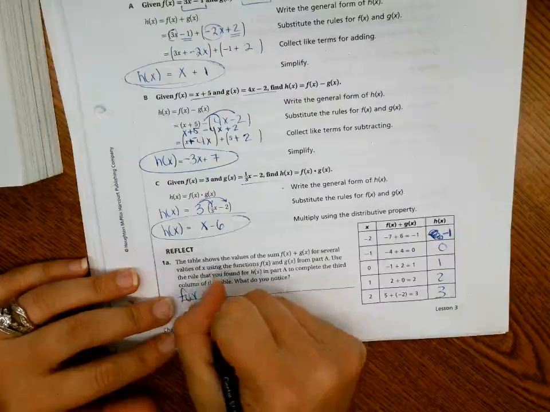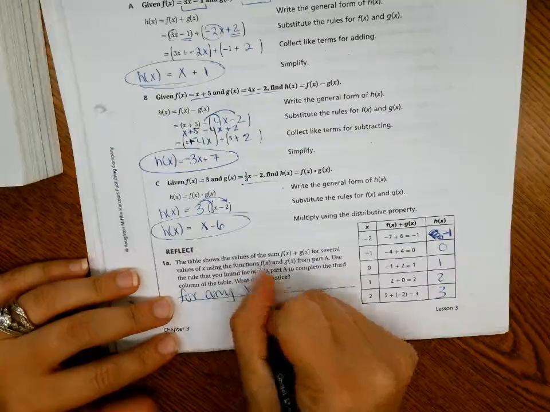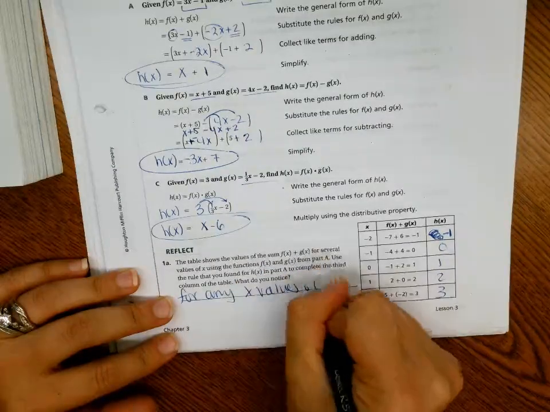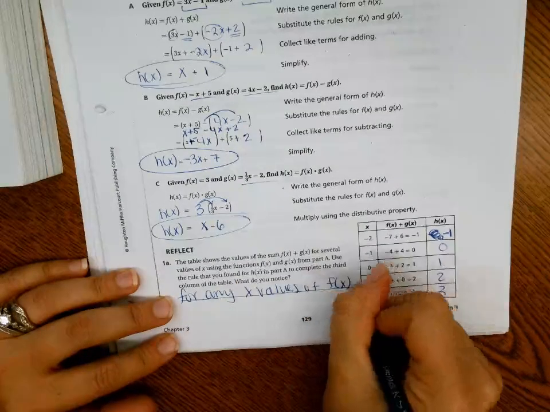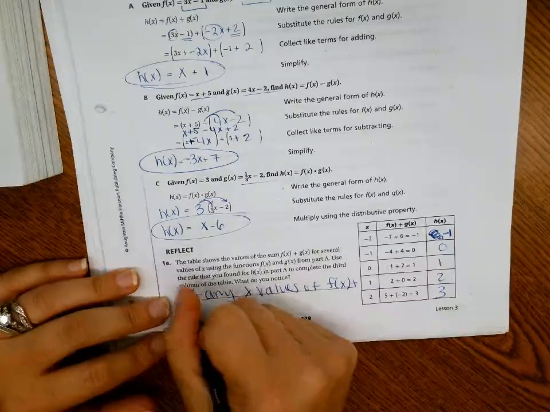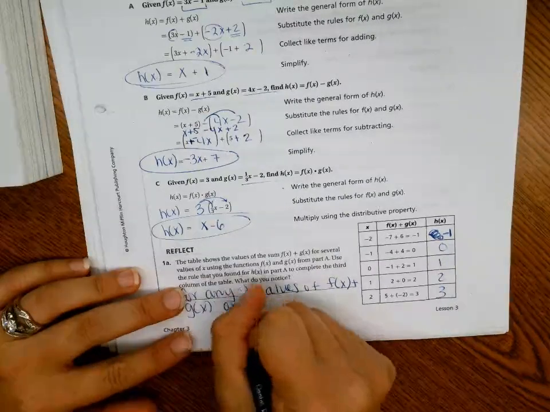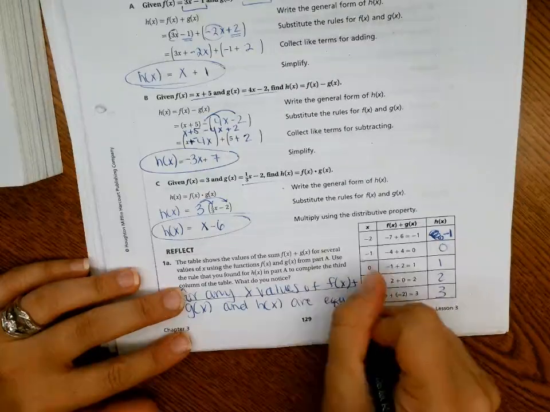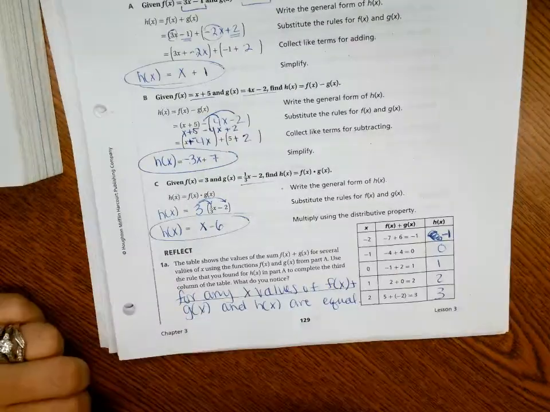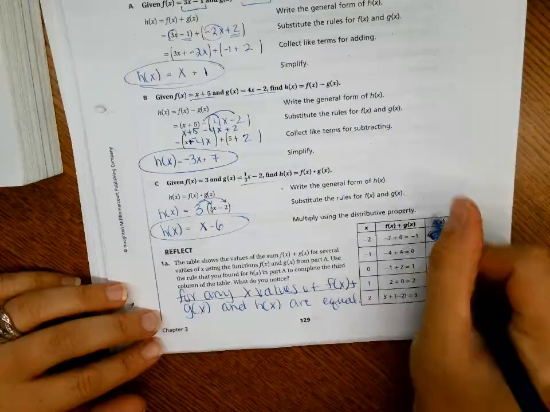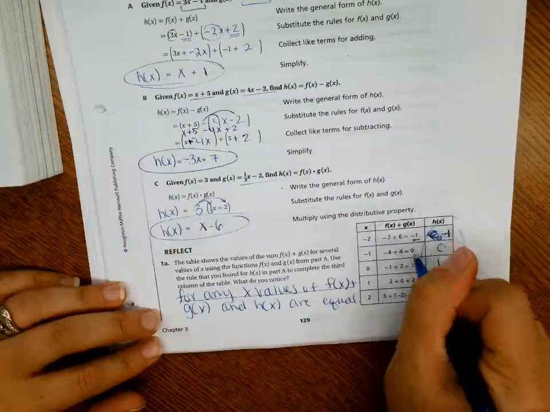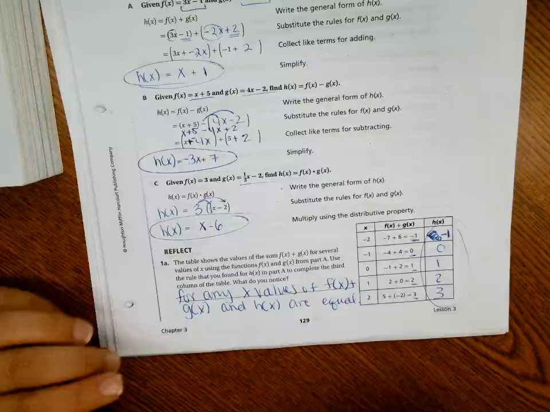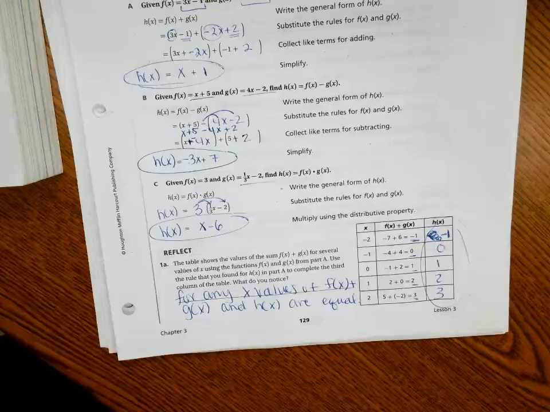For any x, values of f of x plus g of x and h of x are equal. So these are these answers. Well, yeah, that's how you get them, right?